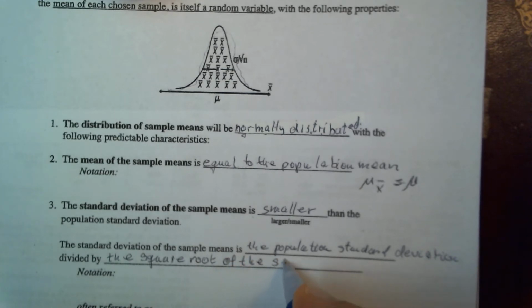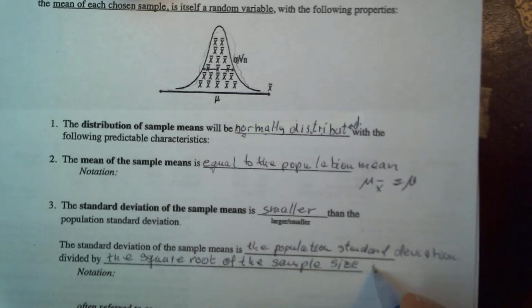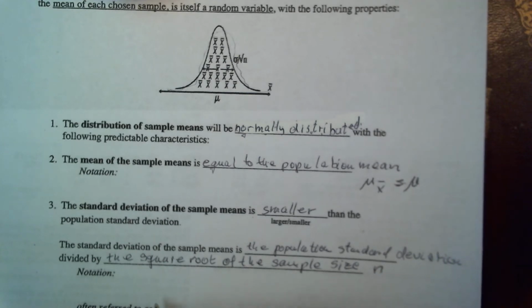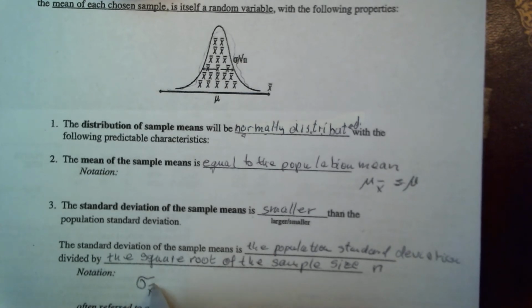The sample size n. So in other words, the standard deviation of the sample means is equal to the population standard deviation divided by the square root of n.